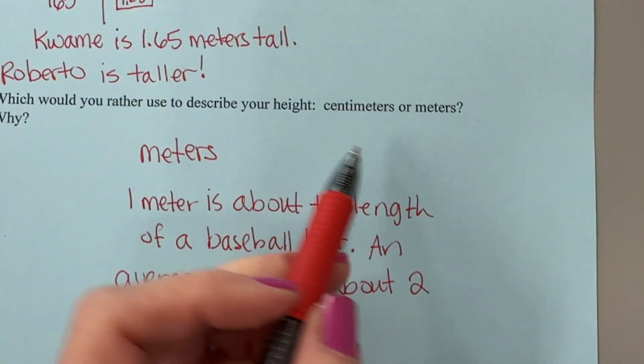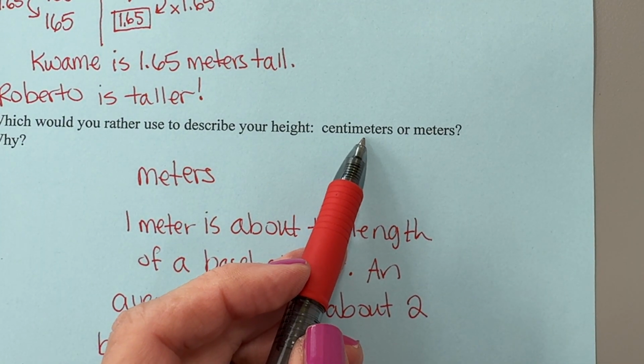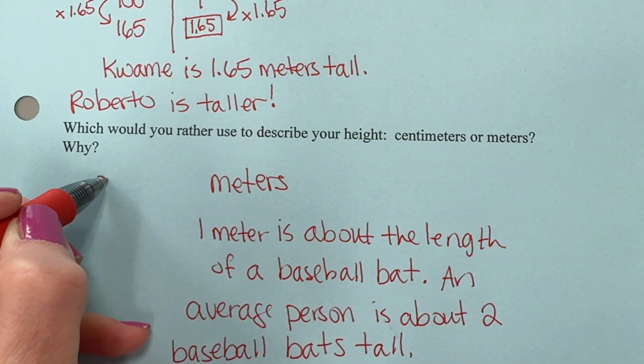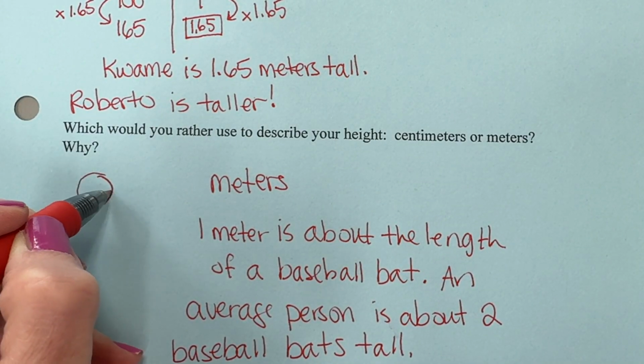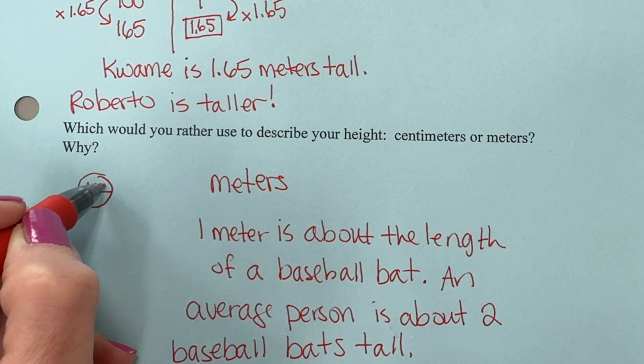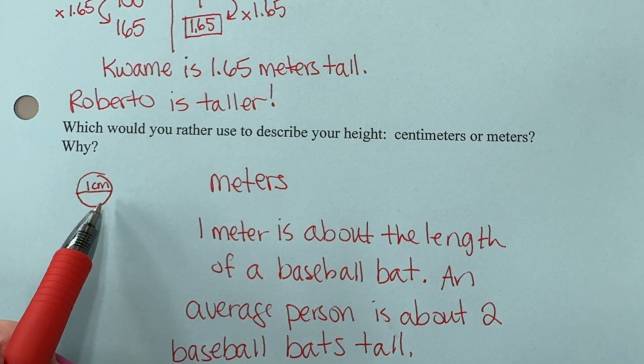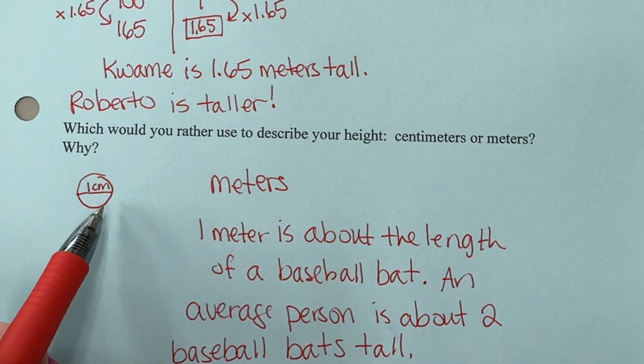If we use centimeters to measure our height, centimeters are very small. I think we said the centimeter is like about the width of a dime, right? A centimeter, right? 1 centimeter. It would take a lot of dimes to reach the tallness of a human being.